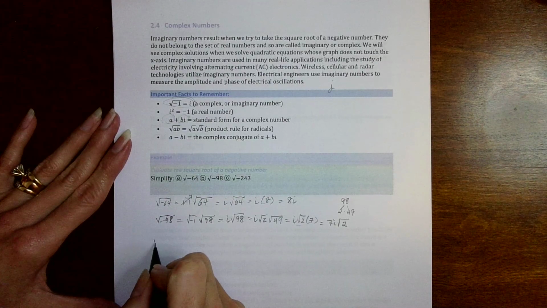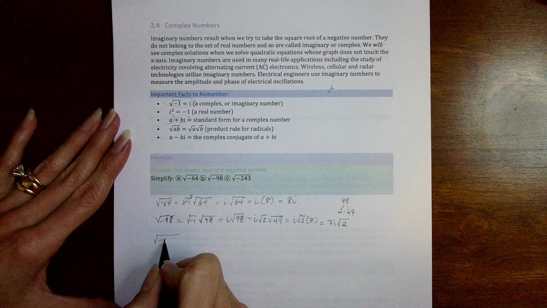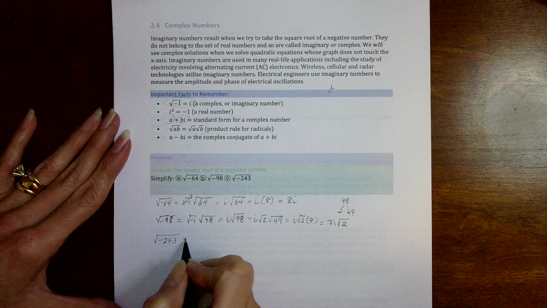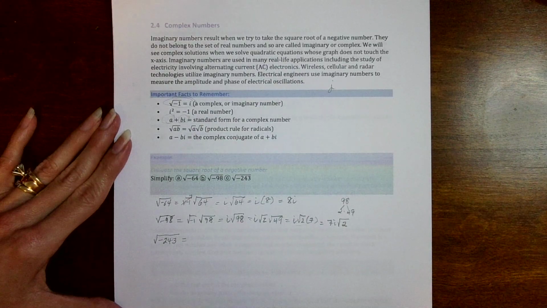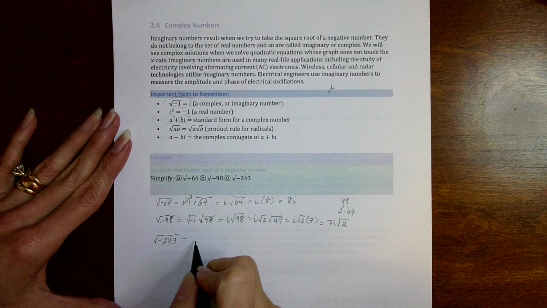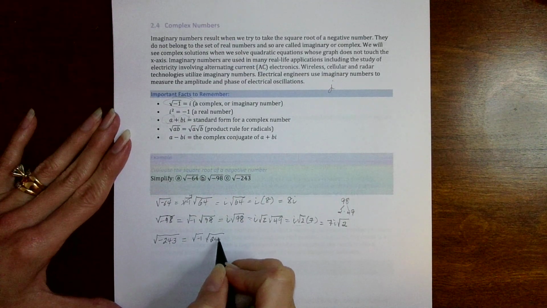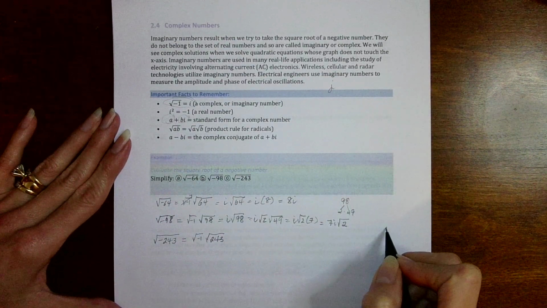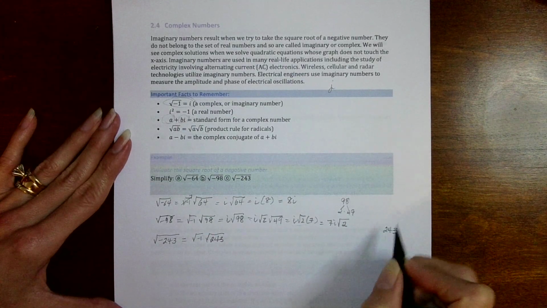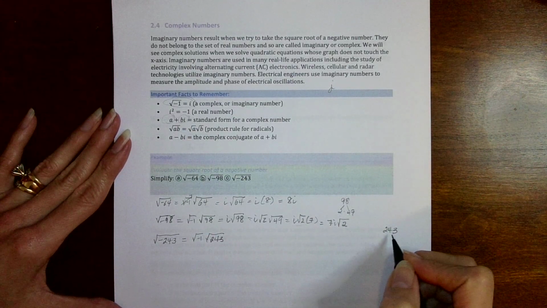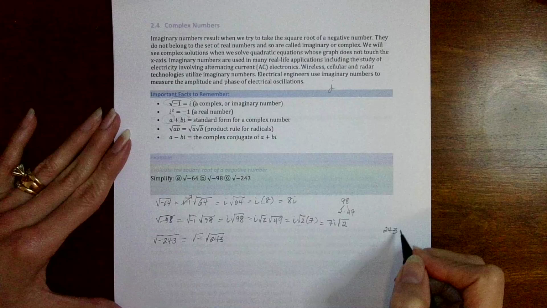Alright, gross. Let's look at the square root of negative 243. It's really not gross, it's just going to maybe be a little bit more work, we'll see. So this is the same as the square root of negative 1 times the square root of 243. So let's look at 243.